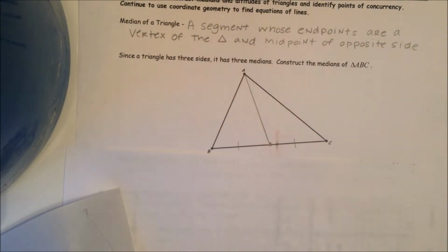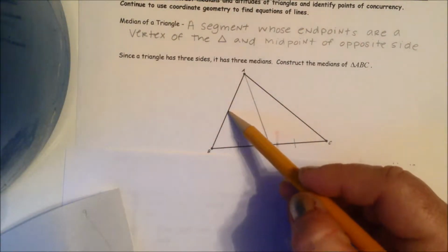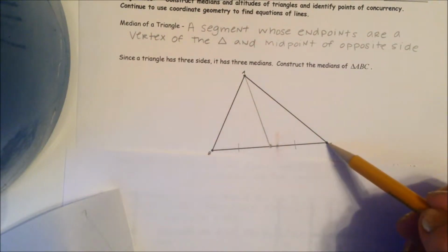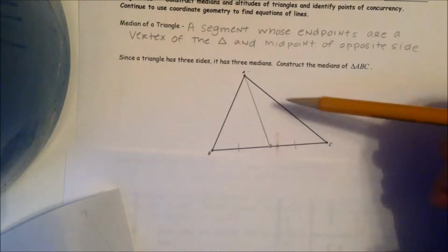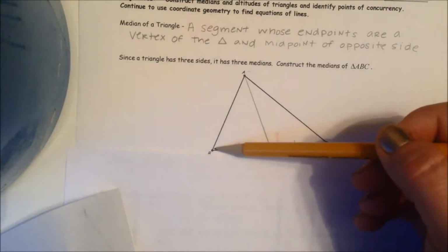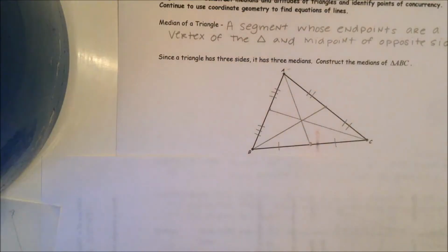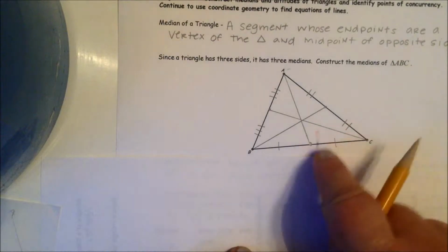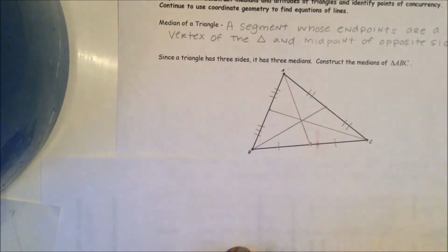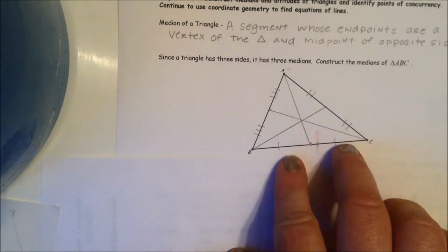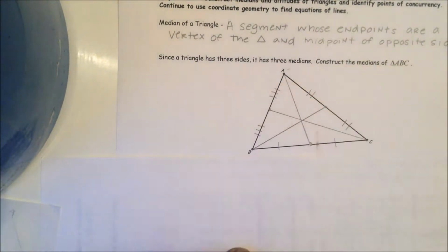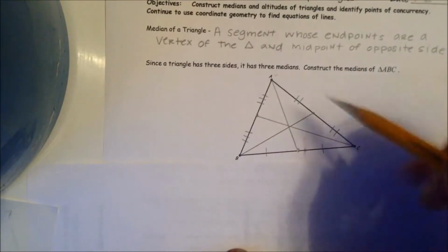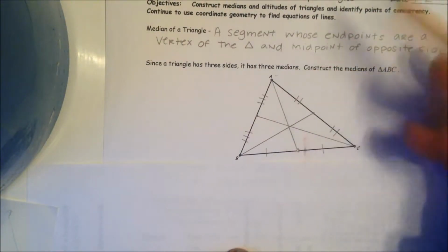So go ahead and do the same thing for your other sides, sides AB and AC. Find the midpoint of AB, and then once you find that midpoint, draw a line connecting it to C. Then find the midpoint of AC and draw a line connecting that midpoint to B. So you should end up with a triangle that looks like this. I found the midpoints of each of the sides, and I know that midpoints means these are cut in equal parts, so this is congruent to this, and this is congruent to this, and this is congruent to that. And then I've drawn a line from the opposite vertex to that midpoint.